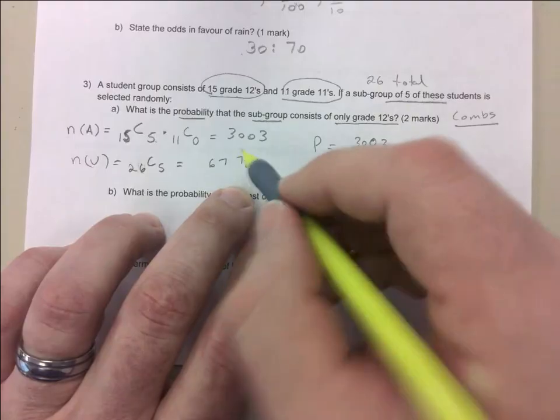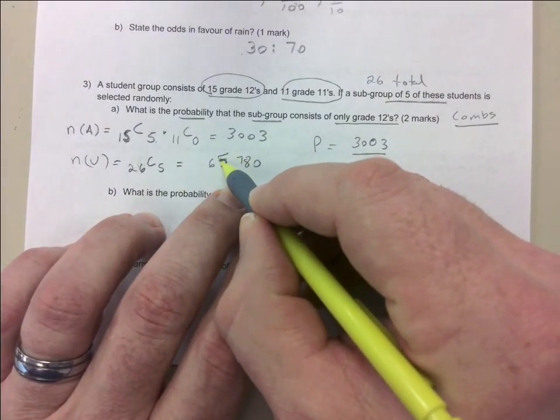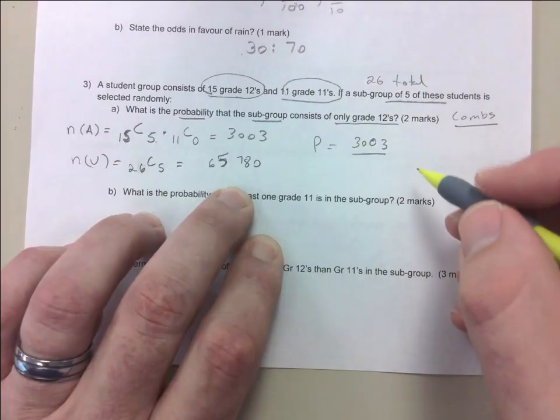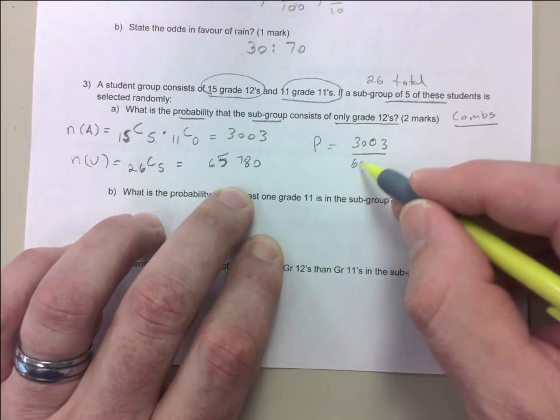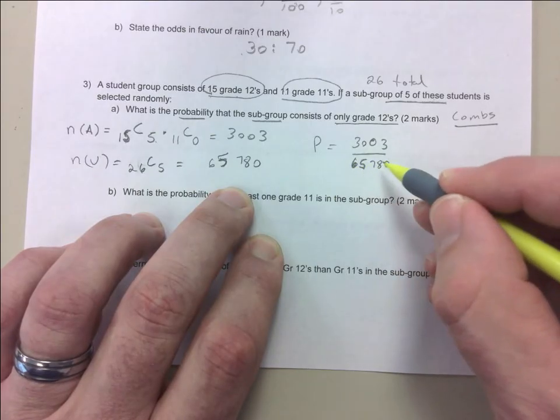What's that? Oh, 60... 65,780. I need to slow down, right? I tell you not to make those silly mistakes, and here I am making them all along.